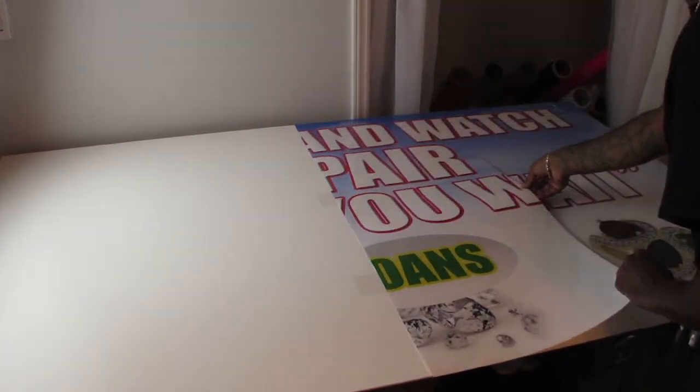We'll flip this over so that you can see that each one is taped down. When you flip them back over, make sure everything is laying flat and lined up, and then you can flip the other one over, and as you can see, everything lined up perfectly.